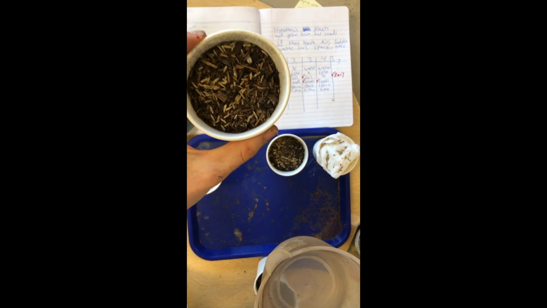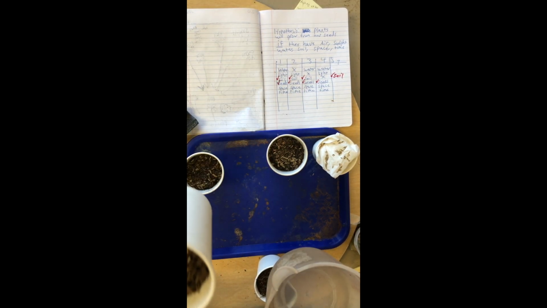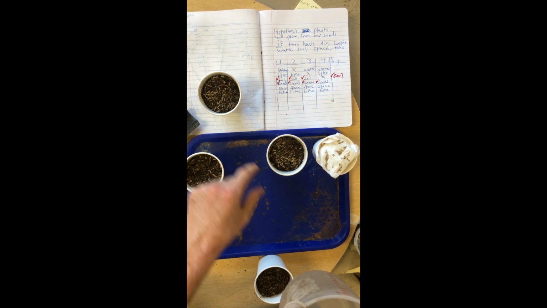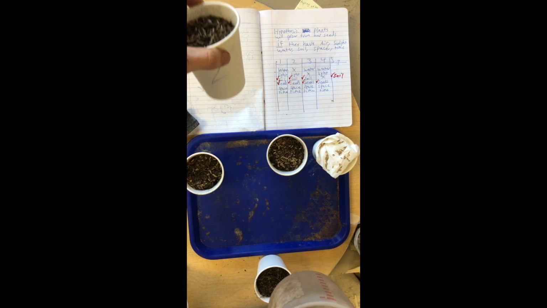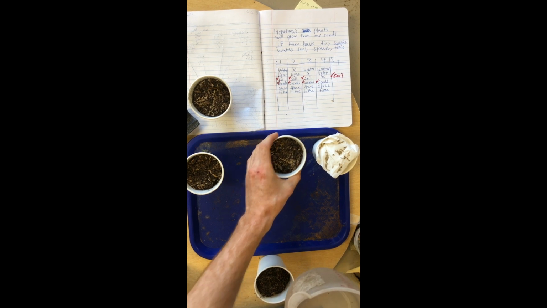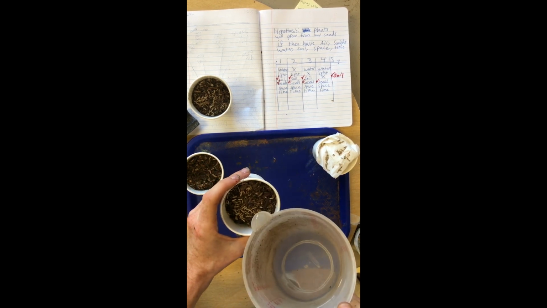Not number 2. I almost messed up our entire experiment. I'm going to put number 2 aside. I don't want to mess up our experiment. Number 2 is not getting water. Cup number 2, no water in cup number 2. See? No water. Put some water in cup number 3, though. That one is getting water.